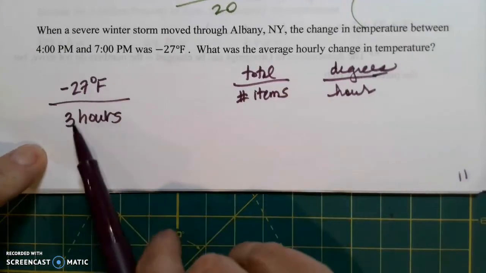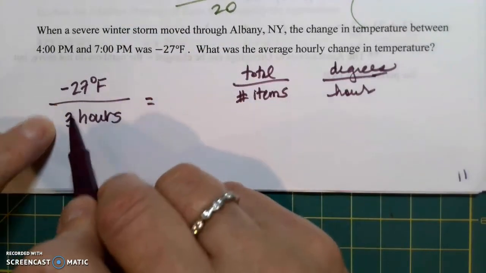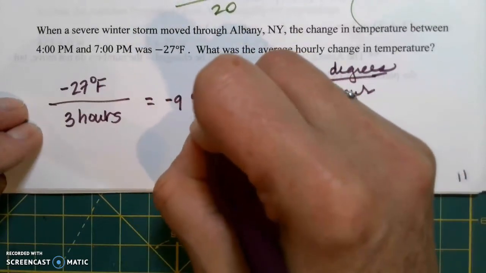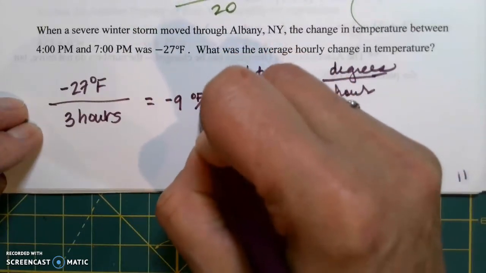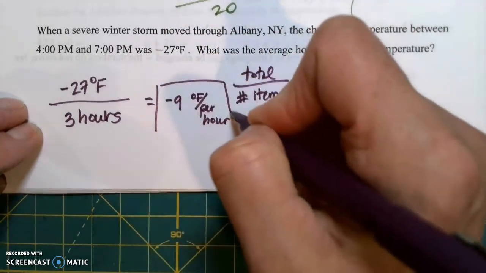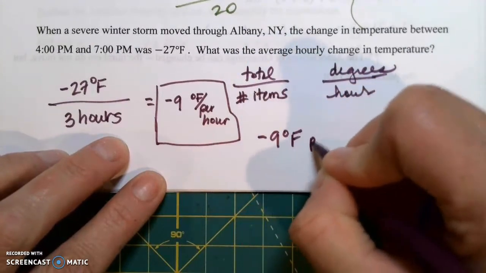And the negative 27 divided by 3, just think about that, will be a negative value because they have different signs, negative 9. And then that would be degrees Fahrenheit per hour. Yeah, it might look a little bit nicer if I wrote it like this.